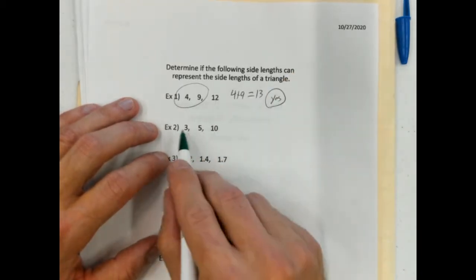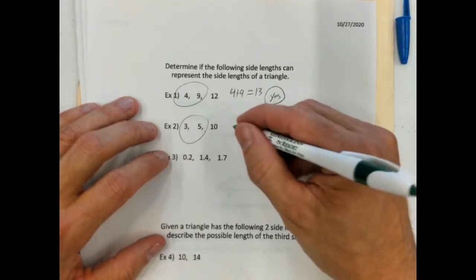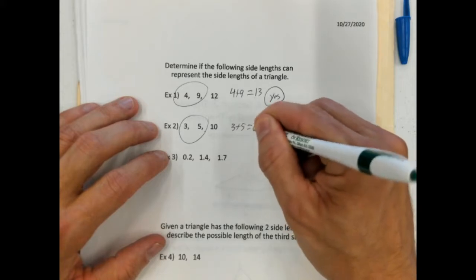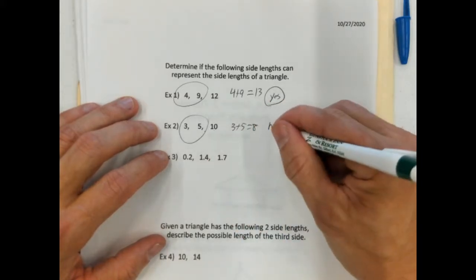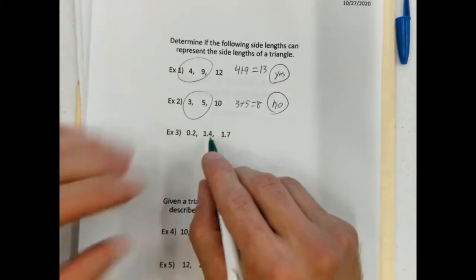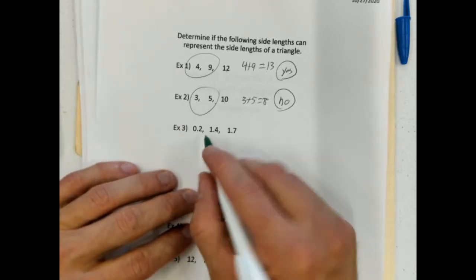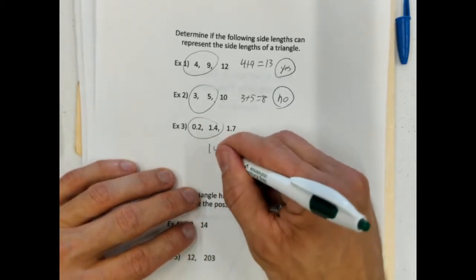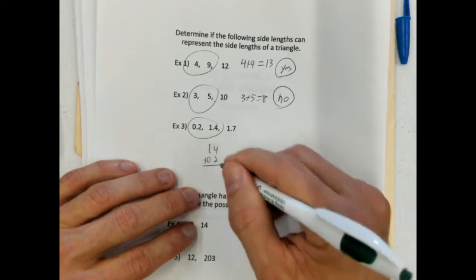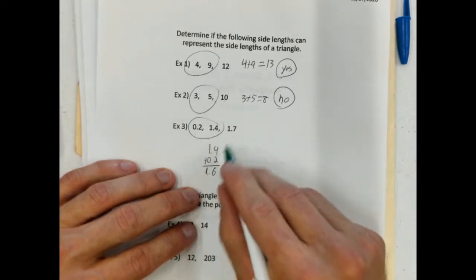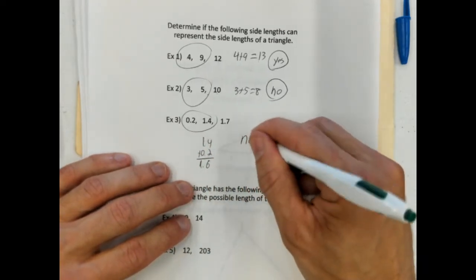How about these, 3, 5, and 10? The two smallest sides, 3 and 5. 3 plus 5 is 8. 8 is smaller than 10, so no, it cannot be a triangle. Then we have 2 tenths, 1 and 4 tenths, and 1 and 7 tenths. The two smallest sides are right here. So 1 and 4 tenths plus 2 tenths is 1 and 6 tenths, which is smaller than 1 and 7 tenths, so no, that could not be a triangle.